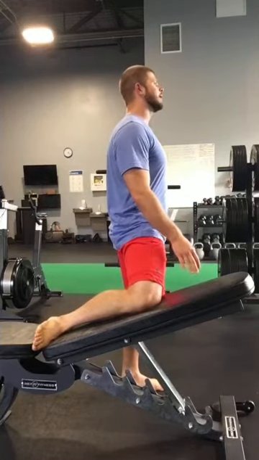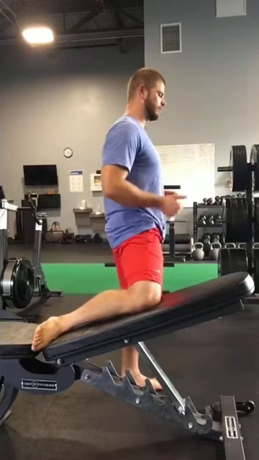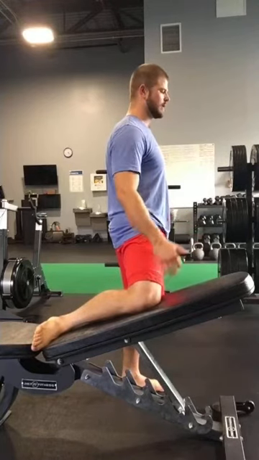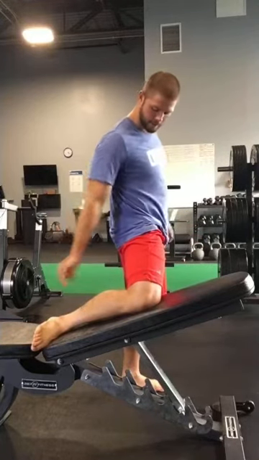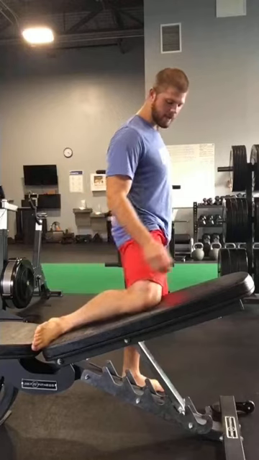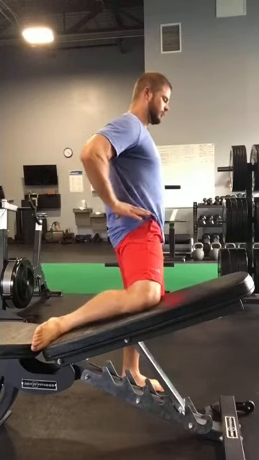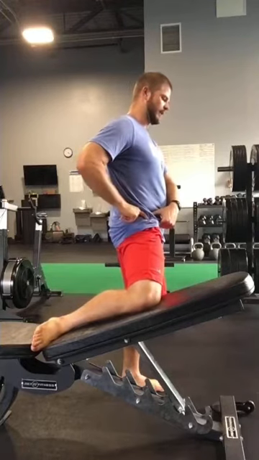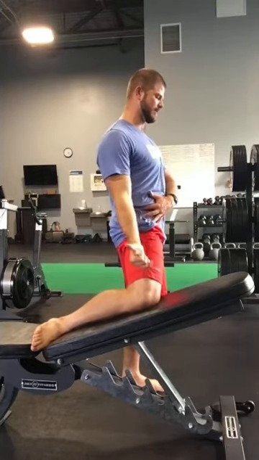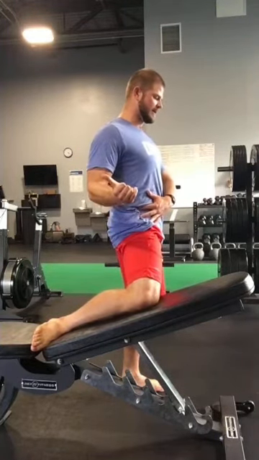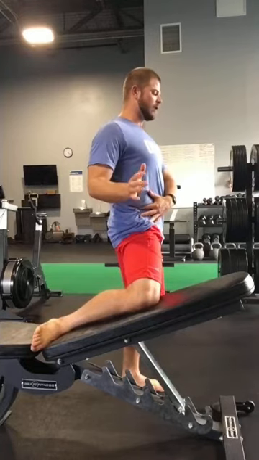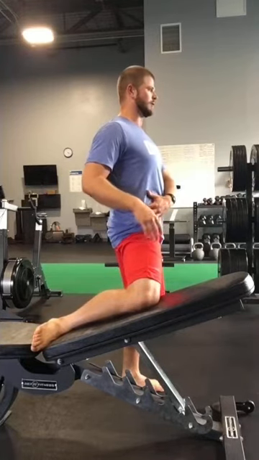So for PAILs, one contraction is going to be like I'm pressing my foot into the bench as if I was going to lift my knee up and off of it. And so I'm going to use all of my hip rotators to think about squeezing and peeling my knee up, up, up, up. I'm not going to end up going anywhere, holding for whatever your count is.